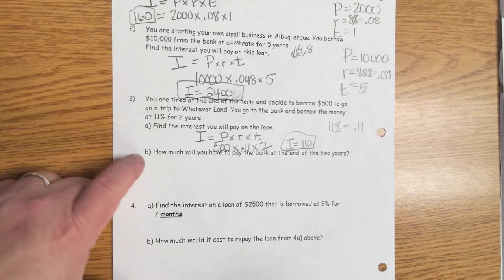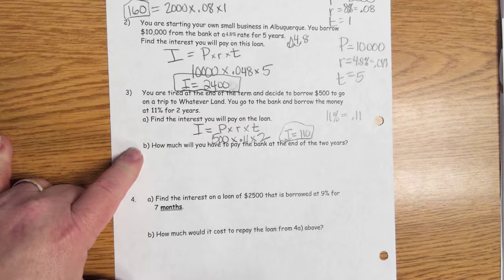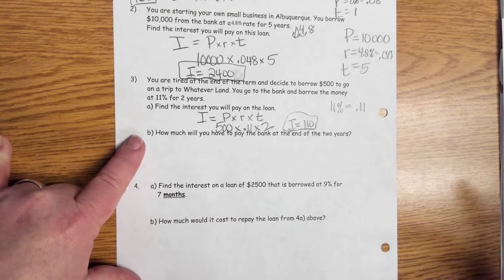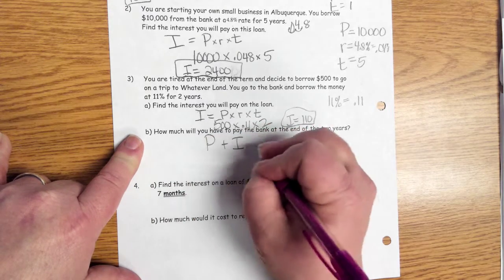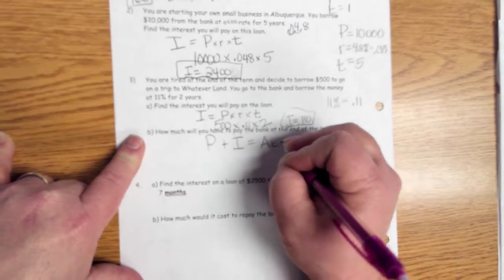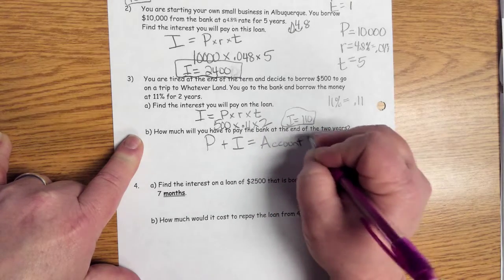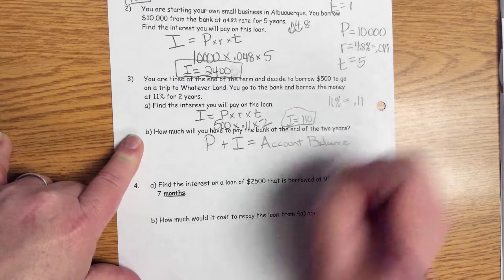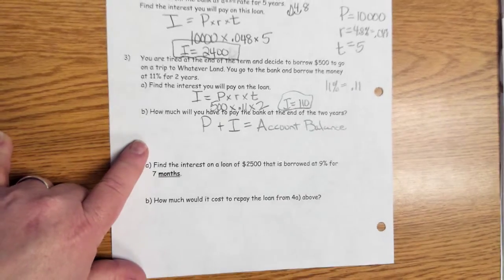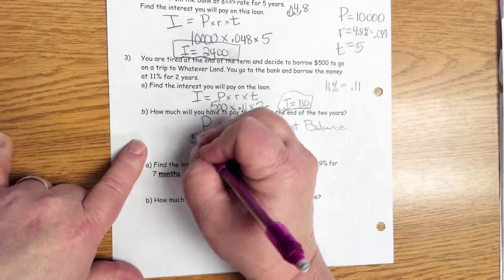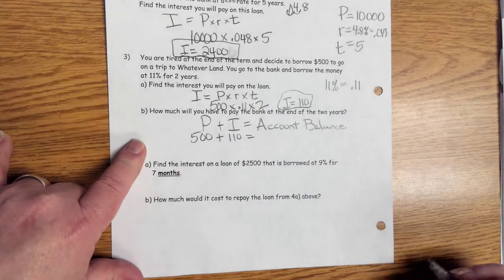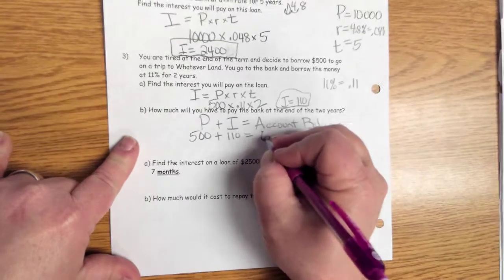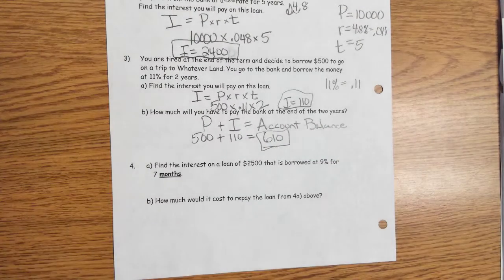How much will you have to pay the bank at the end of 2 years? So now they want to know how much in the end you are going to have to pay. So you're going to take your principal, add it to your interest, and you get the account balance, or how much in the end you're going to have to pay back. So you've got 500 you originally borrowed, plus the 110 you have to pay in interest. So you're going to pay $610 back.